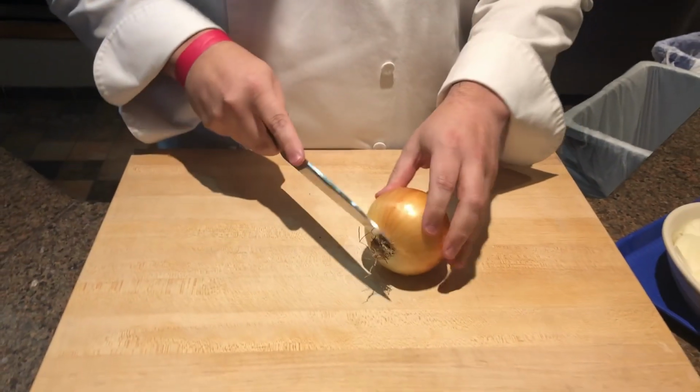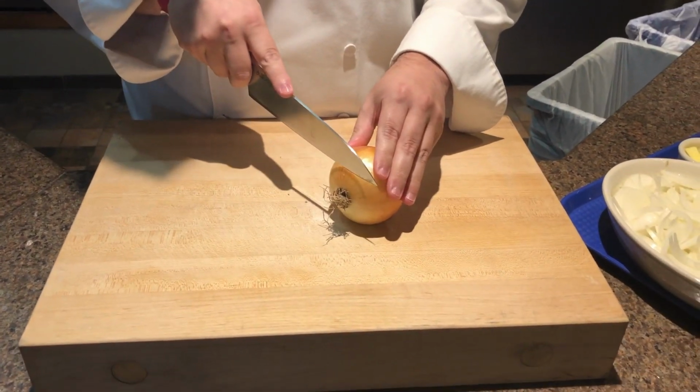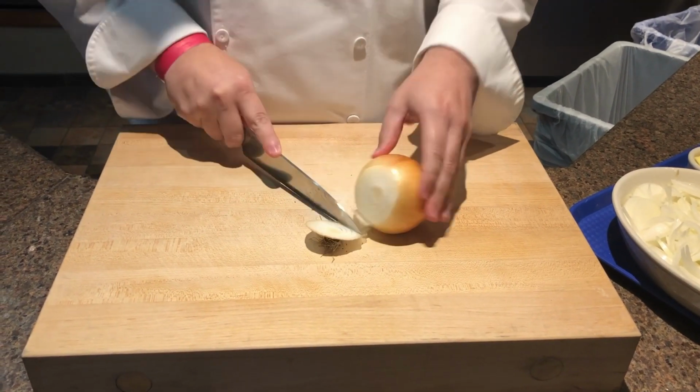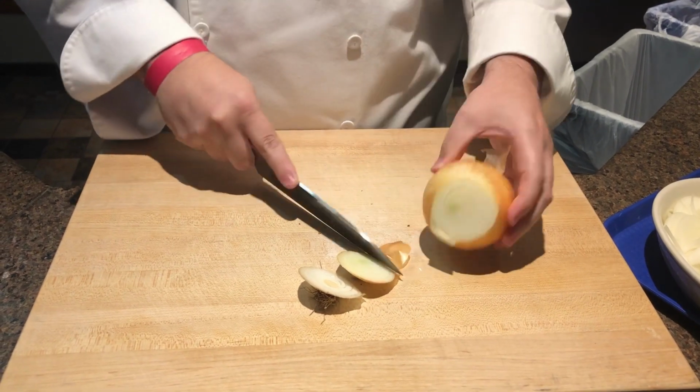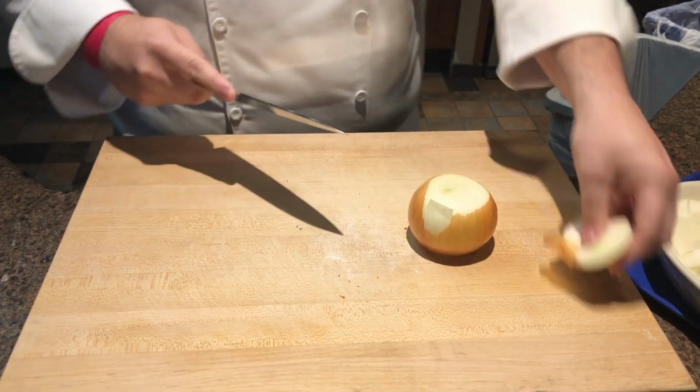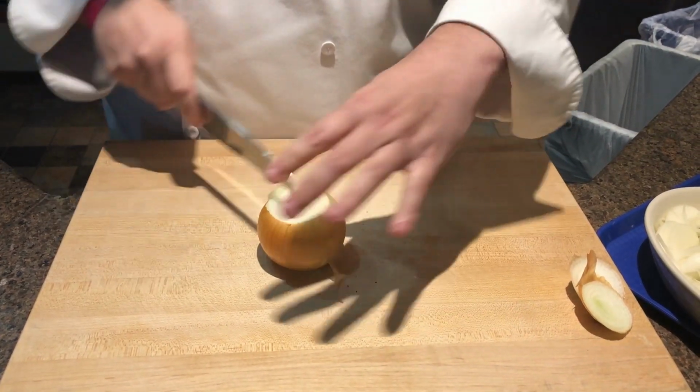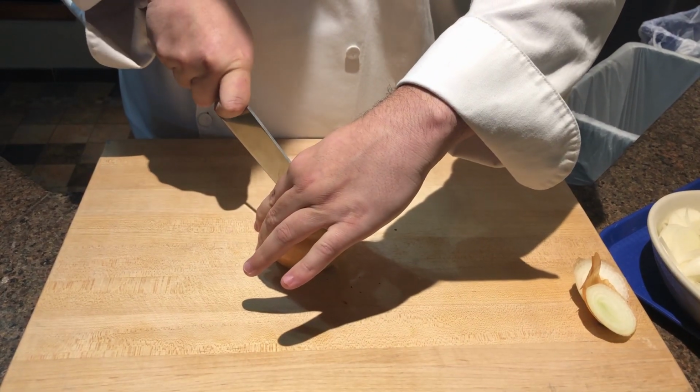So all I'm going to do is cut off both of the top ends, or the top end and the bottom end, however you want to look at it. Okay. Perfect. So we'll just put that off to the side. And so now we're going to slice it in half.